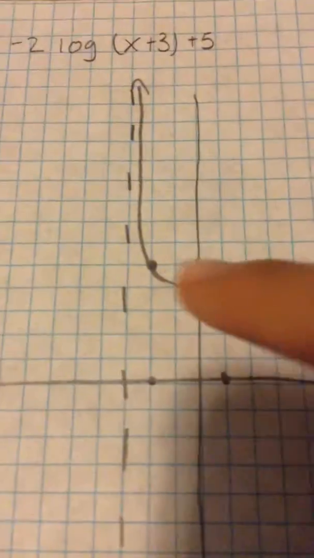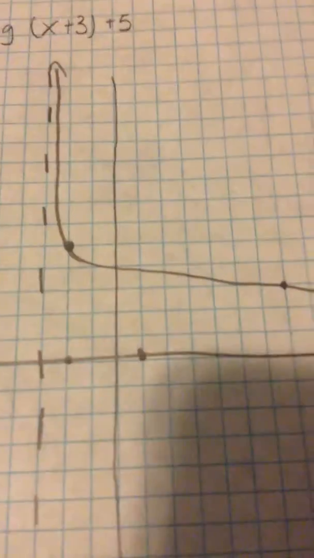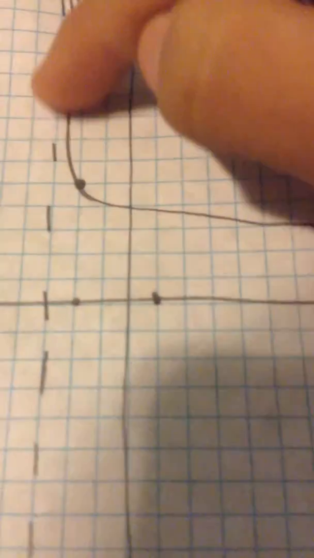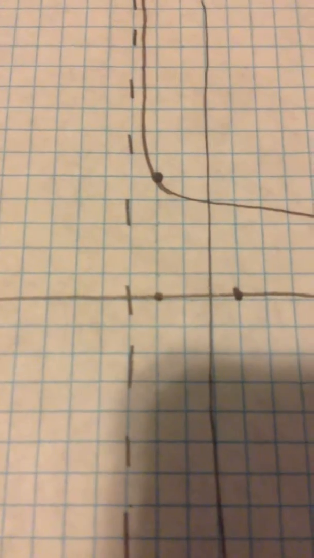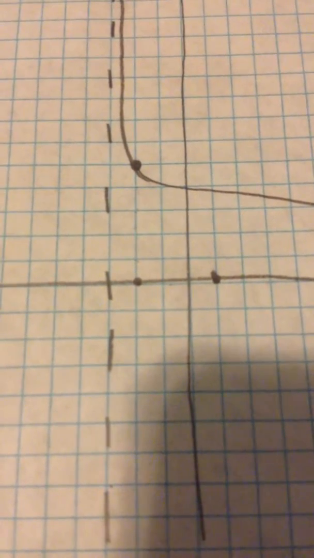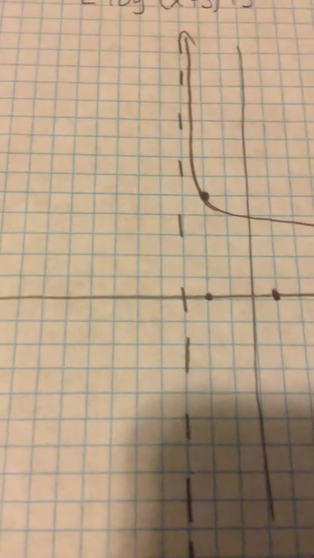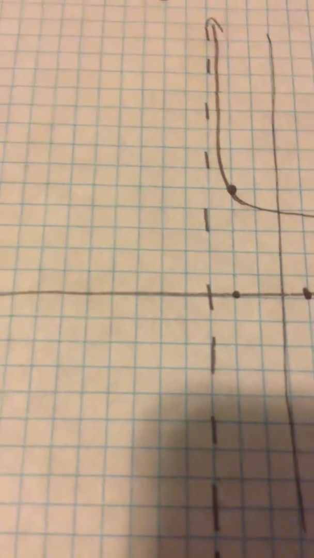So I just put these 2 points and I connect them and let it keep on going, and this one let it keep on going, but it never touches the dotted line. That's what an asymptote is. It's the part where a curved function gets close but never touches. So the asymptote of it will be x equals -3.